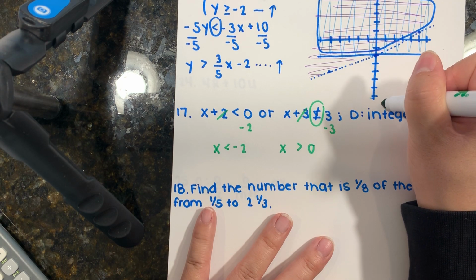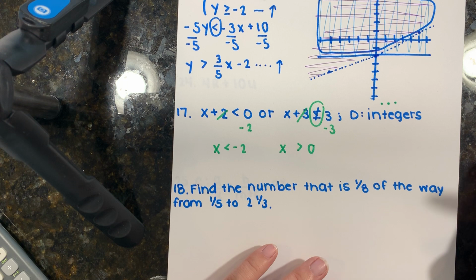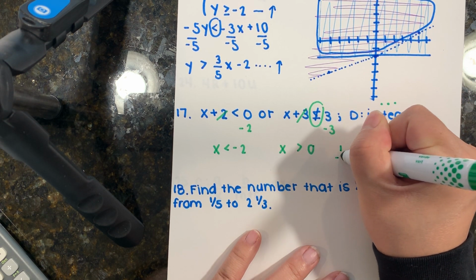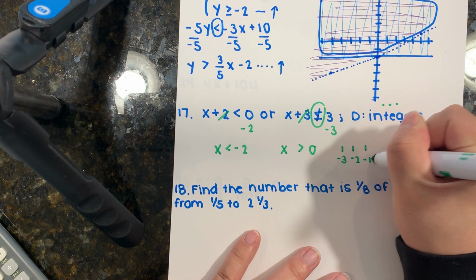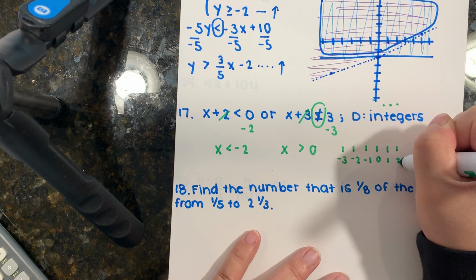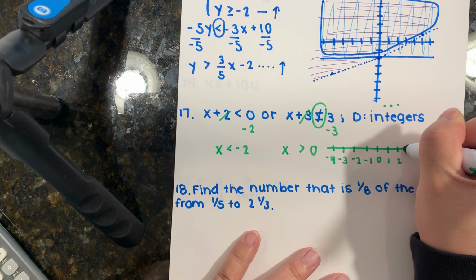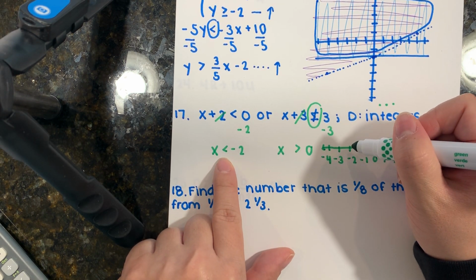My domain is integer, so that's going to be points on the line, not a dot with an arrow. So I'm going to draw my number line, negative 3, negative 2. This is my number line. On negative 2, it's not going to be filled in.